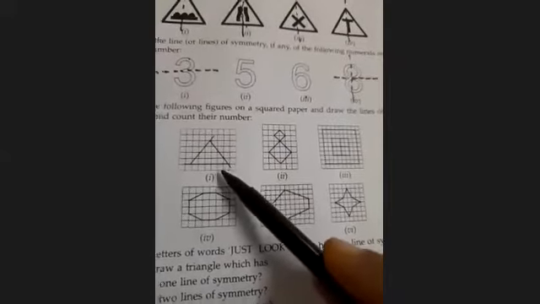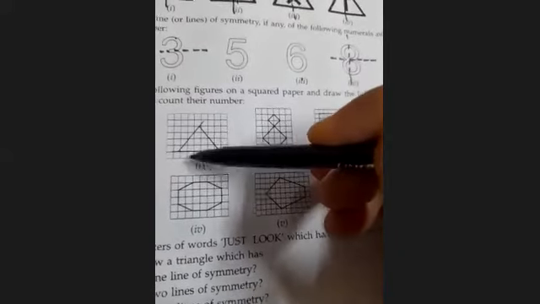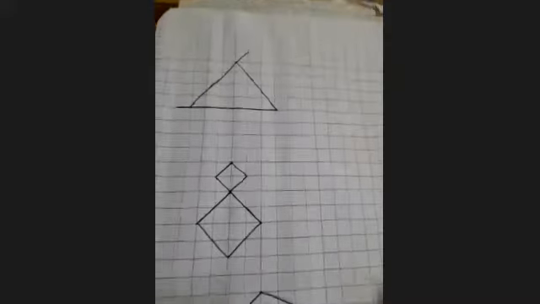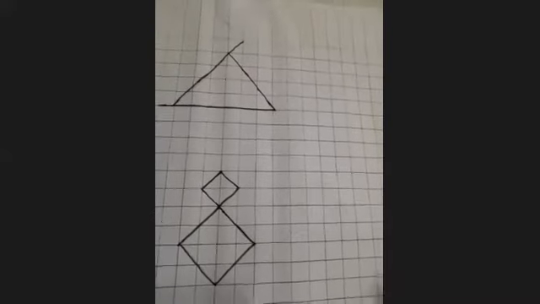Yes, friends, our first figure is a triangle. If we divide the triangle into equal parts, first is 1, then 2. This is an equilateral triangle. 3 lines of symmetry. Now, students, draw these figures like this and draw the line of symmetry.